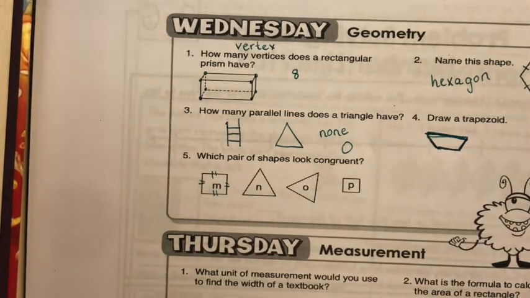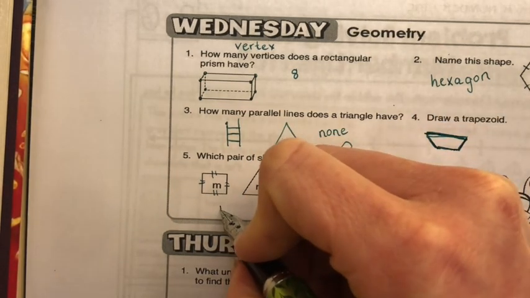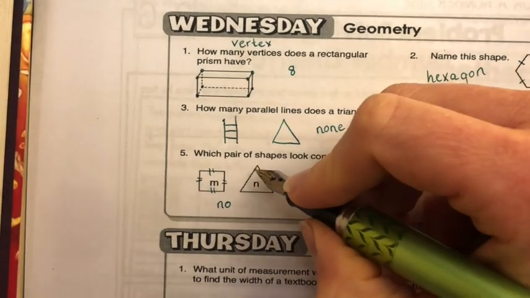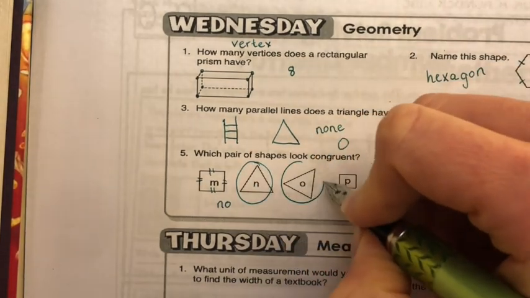All right, which pair of shapes look congruent? So congruent just means the same shape and size. Well, N and O spells no, but it's also N and O.